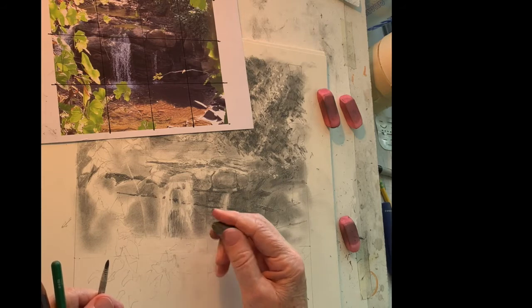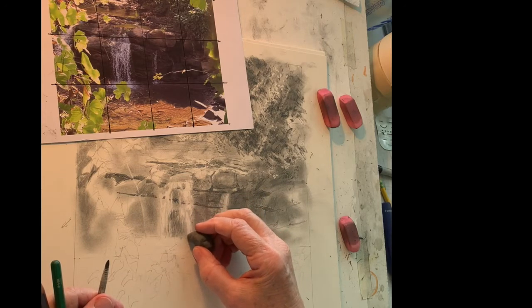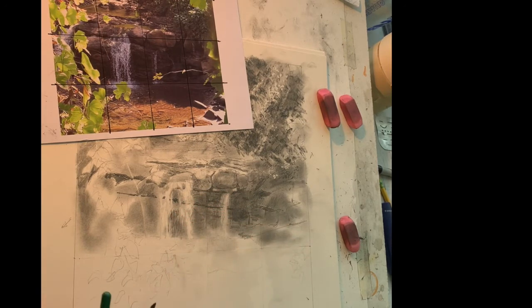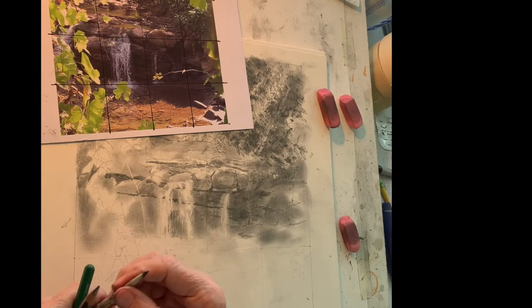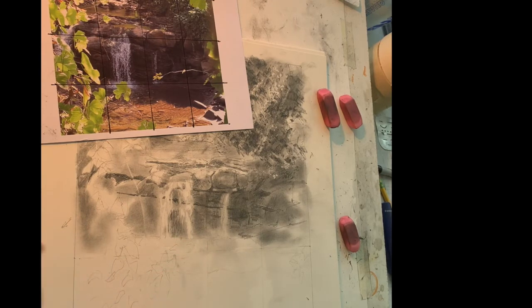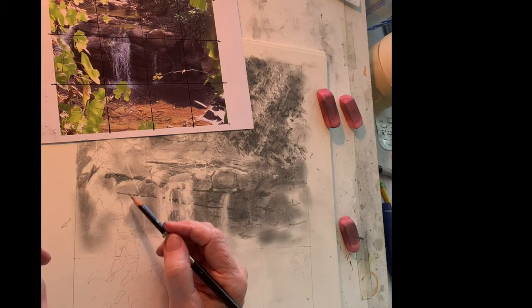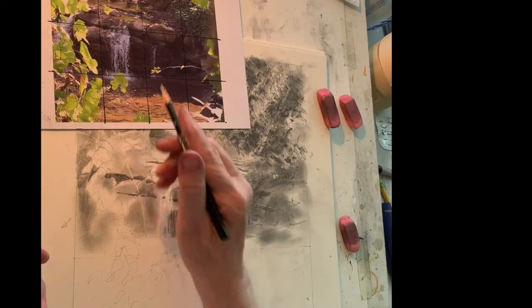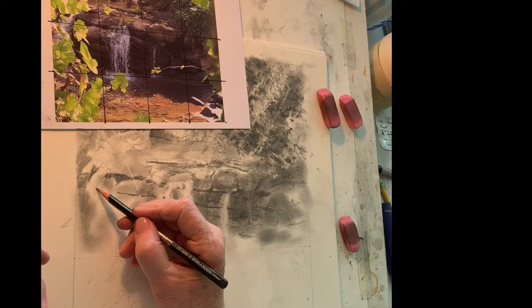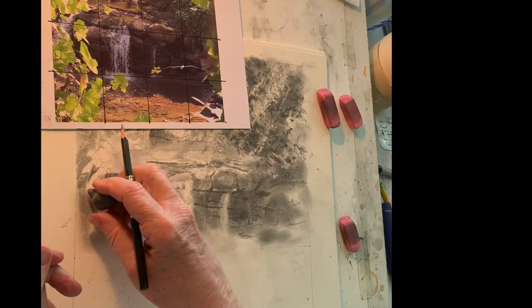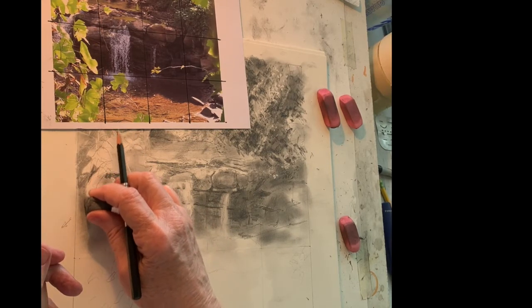Where are we at, people? I get lost. I think I'll define some more of these leaves up in here. Now, where's my waterfall over here? Okay, it's coming right through here, down there. So I don't need any graphite there.